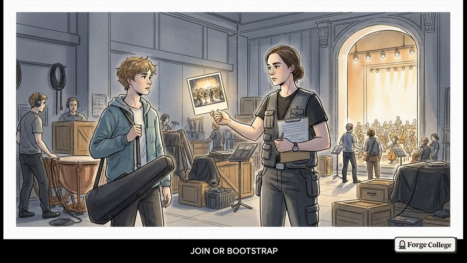Phase 1. Joining, or what we call bootstrapping. So our new musician shows up. Like we said, they're not going to replay the entire history of the blockchain. That would take ages. Instead, they go straight to the stage manager, grab the latest snapshot, and bam! They're caught up and ready to play.